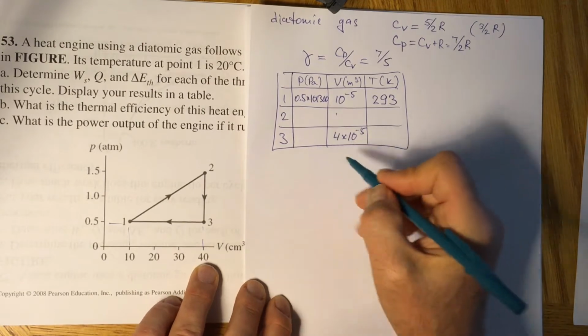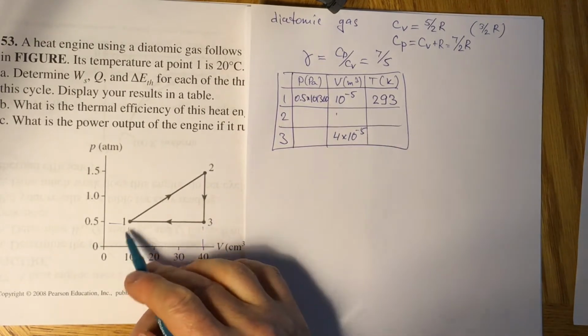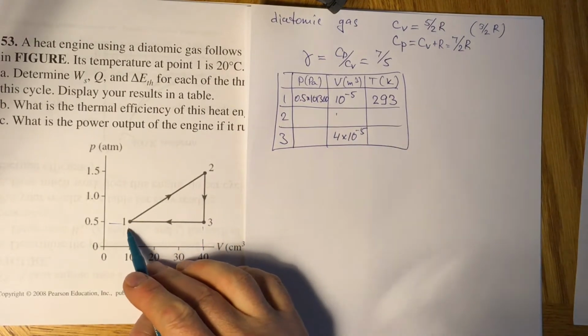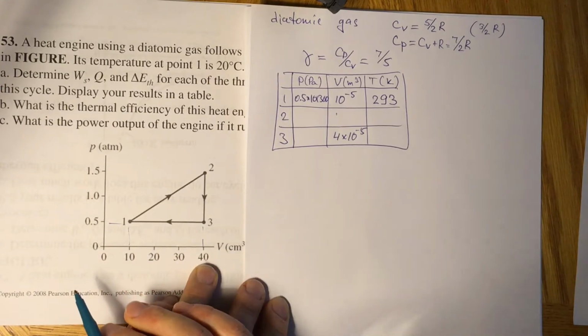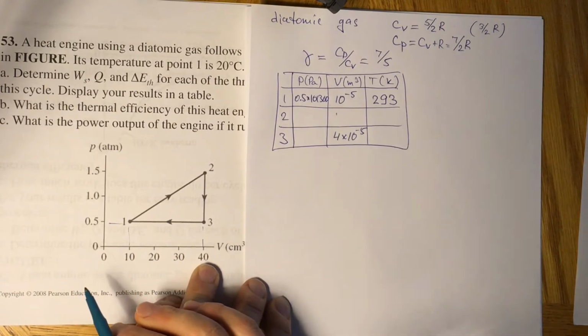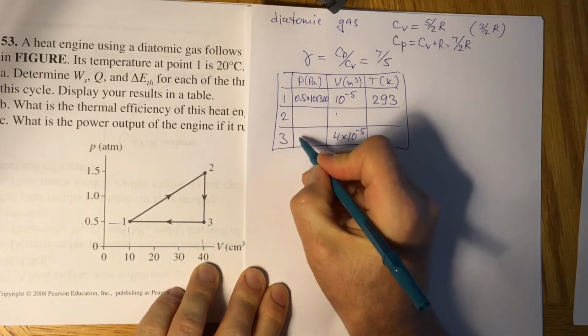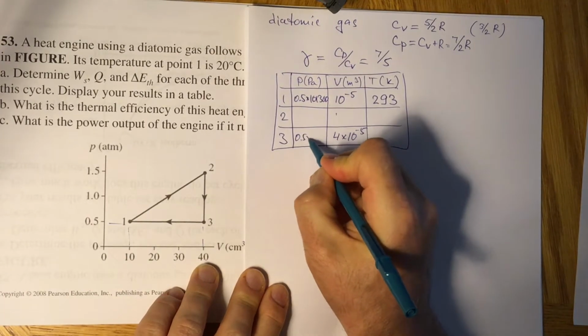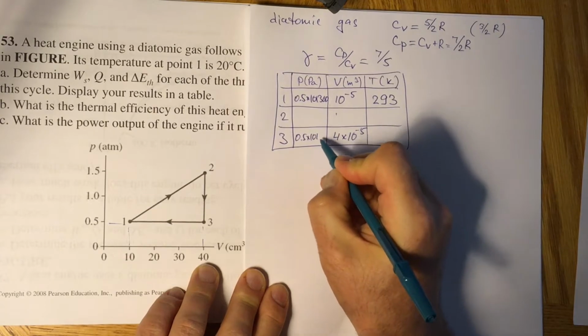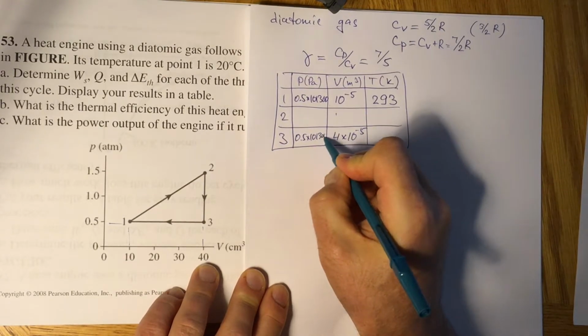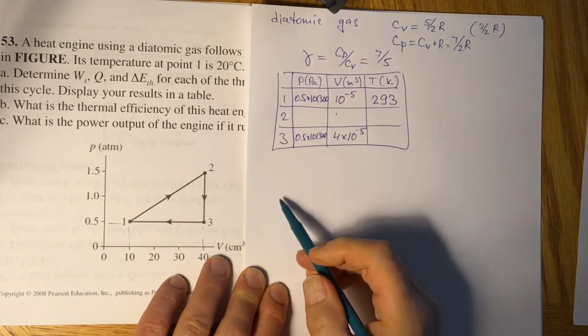And you have pressure the same as for point 1, because the process from point 1 to point 3 is an isobaric process at which pressure stays constant. So we can claim that the pressure is the same as at point 1: 0.5 times 101,300.